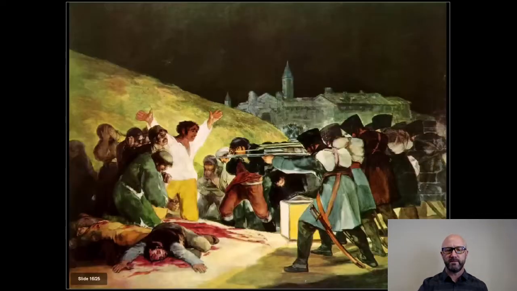So then, let's take a for instance. This is a work by Francisco Goya. Again, you don't need to remember any of these works of art. They're not a part of the course. They're just basically visual aids for me to help explain something.